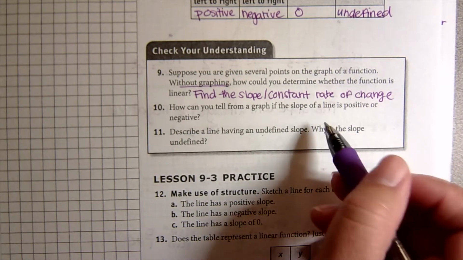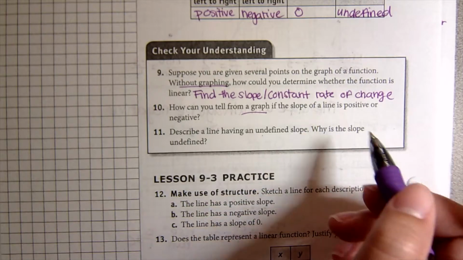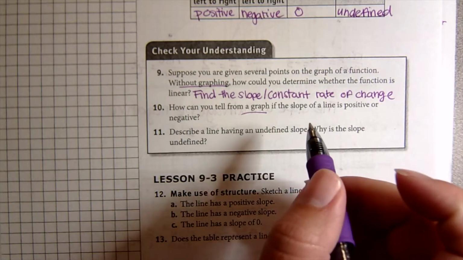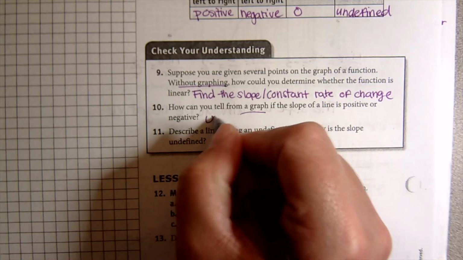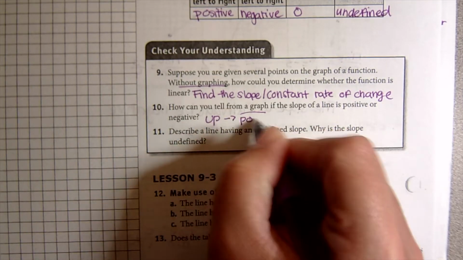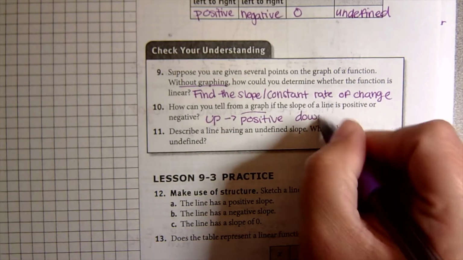How can you tell from a graph if the slope is going to be positive or negative, Destiny? If the line goes up from left to right, it's positive, and if it goes down from left to right, it's negative. That's right. Up is going to be positive, and down is going to be negative.